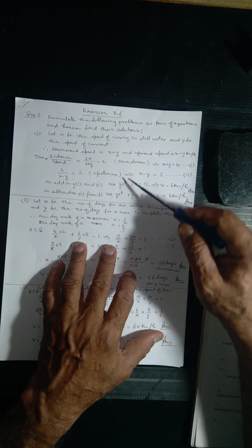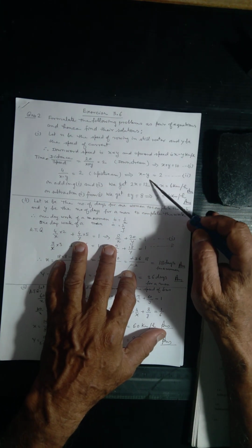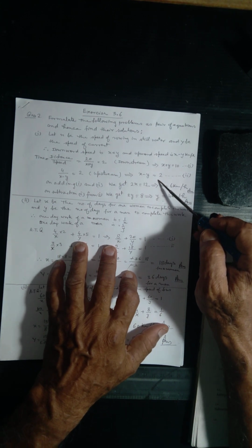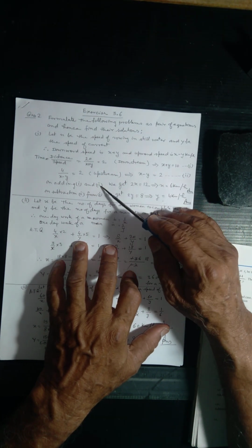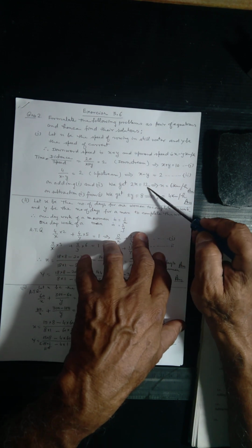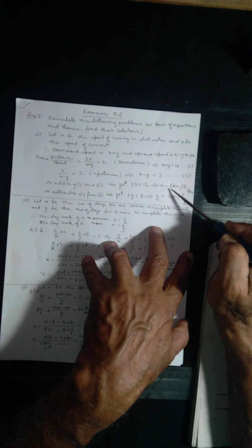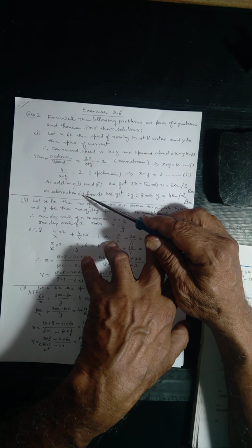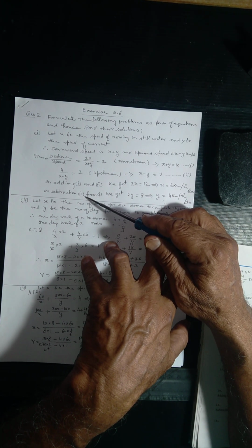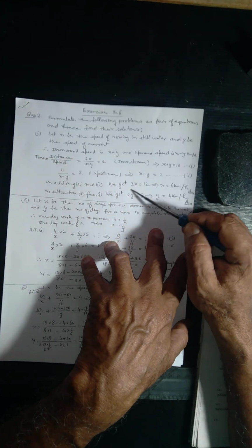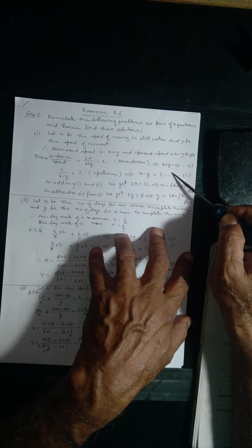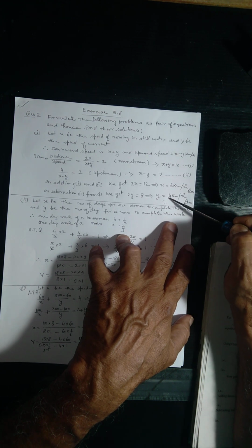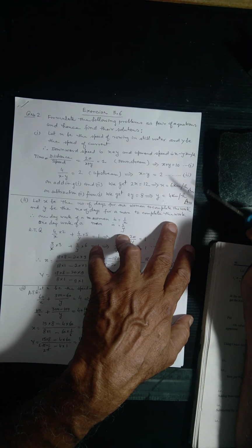This is upstream. So x minus y equal to 2. On adding 1 and 2, we get 2x is equal to 12. Therefore, x is equal to 6 km per hour. On subtraction, that is second from first, we get 2y is equal to 8, and therefore y is equal to 4 km per hour.